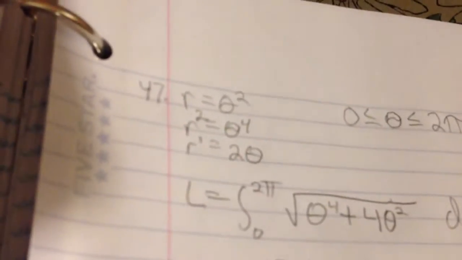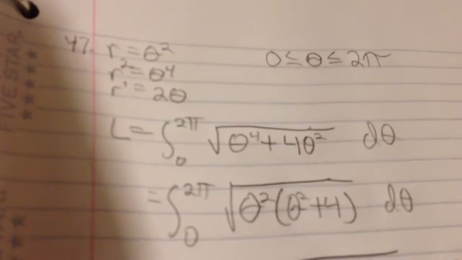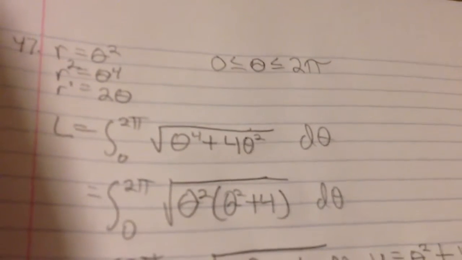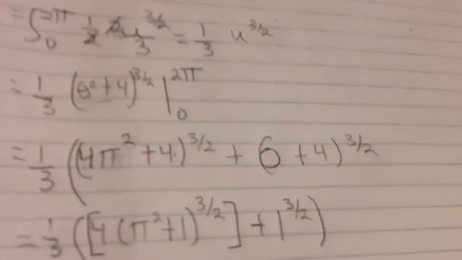But just to recap. You start out with your r, then you square your r, then you find the derivative of your r, then you have the integral, which is from alpha to beta, square root of the radius squared plus the derivative squared. Then we simplified it, did some u substitution and some simplification. Then finally we finish it off by integrating that.